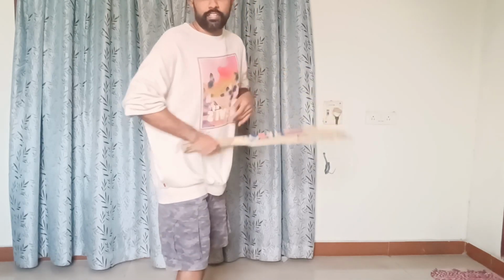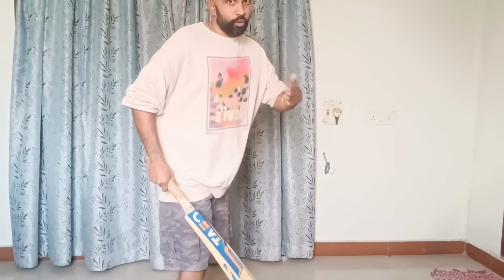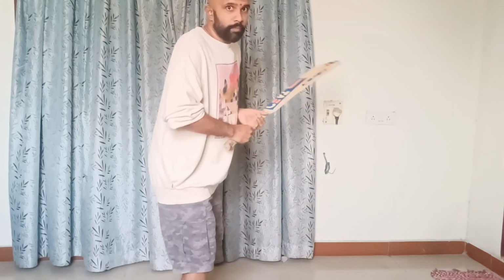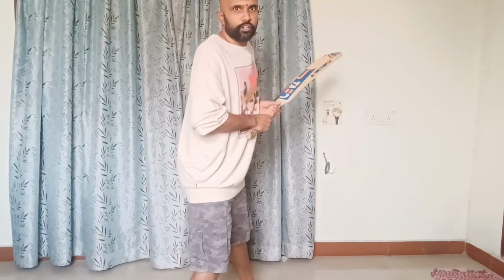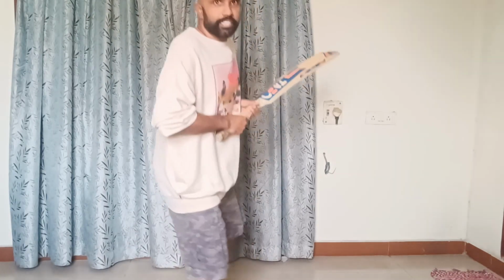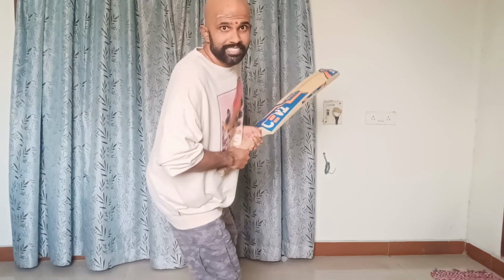But if I press, for example, 5 o'clock, my batsman will go back foot here, outside. You get the angle? This is the 5 o'clock angle. But at the same time, if I press back foot at 7 o'clock, my batsman will go behind to be able to play it outside off. You understand my point?